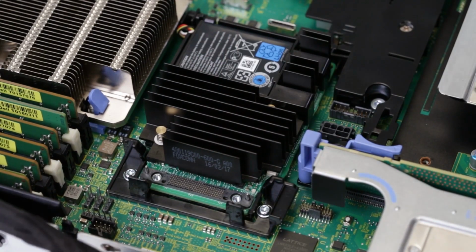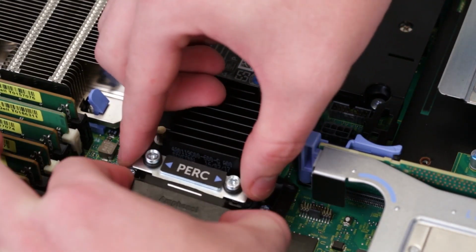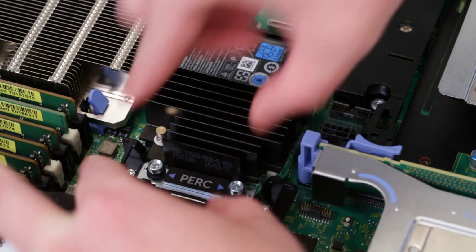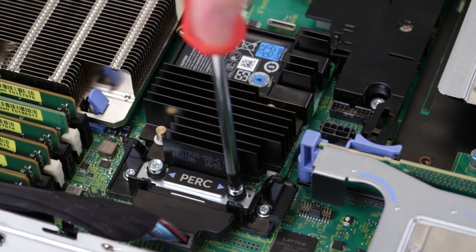Tilt the new card such that the connector side is placed into the connector on the system board. Now, ensure that the slots on the system board are correctly aligned with the card to secure them with screws. Then, tighten the captive screws to secure.